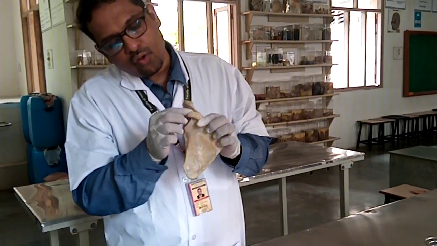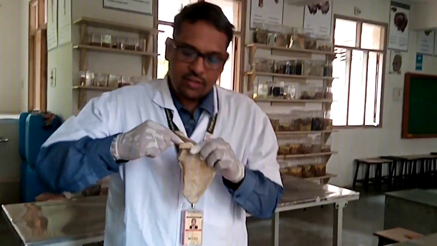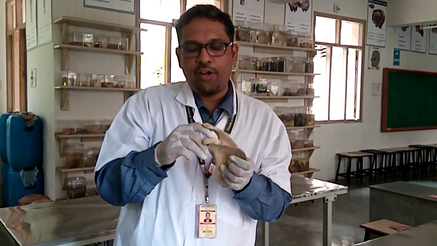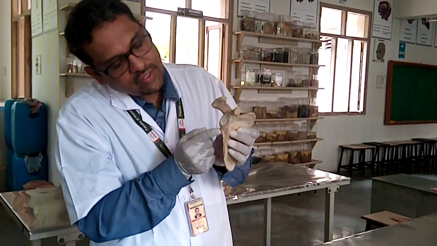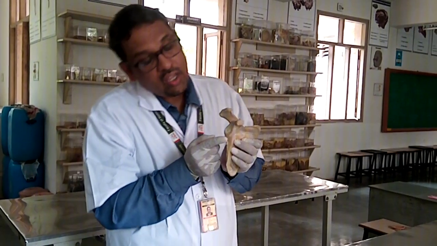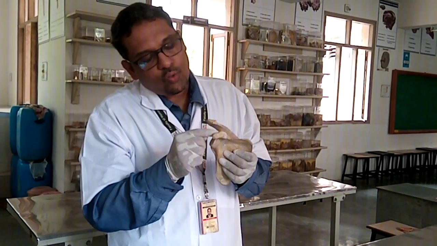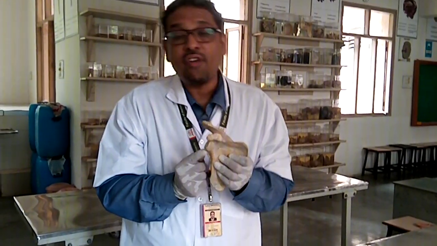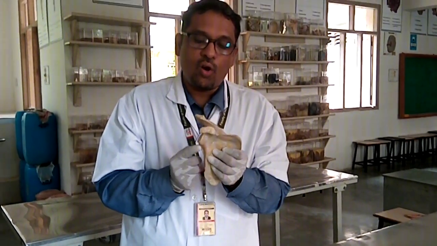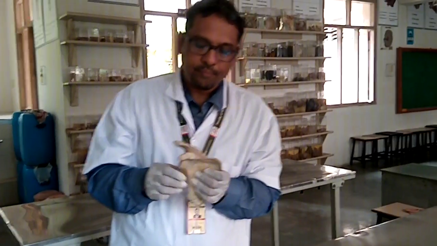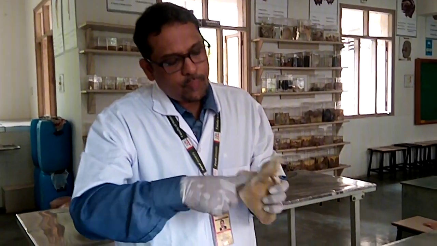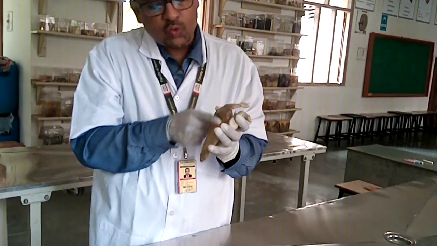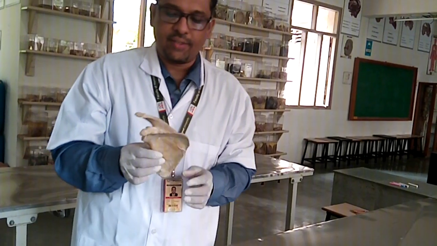Then, just above the glenoid cavity, there is one elevation that we call the supraglenoid tubercle. Same way, on the inferior side, there is another elevation that we call the infraglenoid tubercle. This supraglenoid tubercle gives origin to the long head of biceps muscle, while this infraglenoid tubercle gives origin to the long head of the triceps muscle. On the dorsal side, the supraspinous fossa gives origin to the supraspinatus. The infraspinous fossa gives origin to infraspinatus.